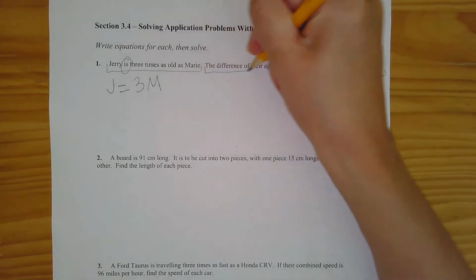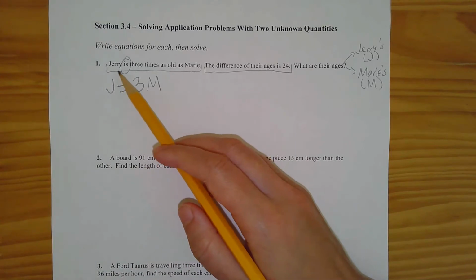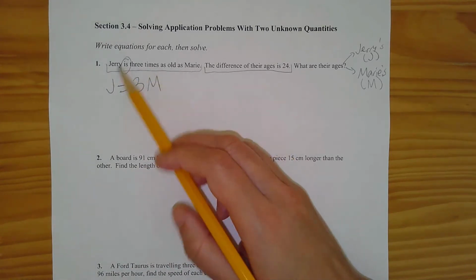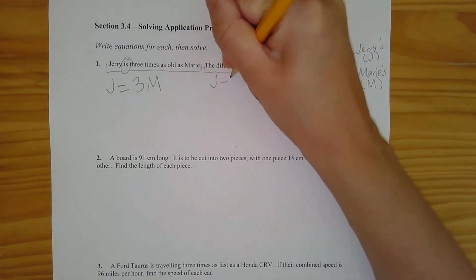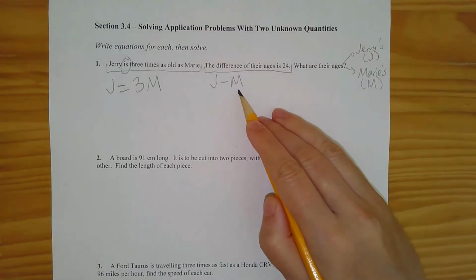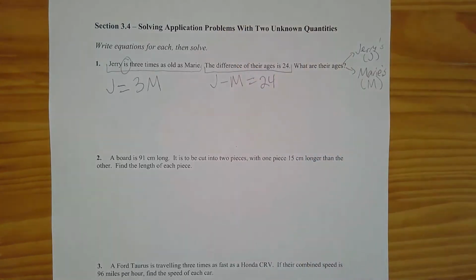My next sentence, I'm going to give it its own equation as well. So the difference of their ages is 24. So difference is subtraction, and to get a positive 24, I'm going to do older minus younger. So then I'm thinking, which one's older, Jerry or Marie? Looking at that first sentence, Jerry is 3 times as old as Marie. That means Jerry's older. So I'm going to put Jerry first. So I'm going to do Jerry minus Marie to do the difference. Is 24 means equals 24.